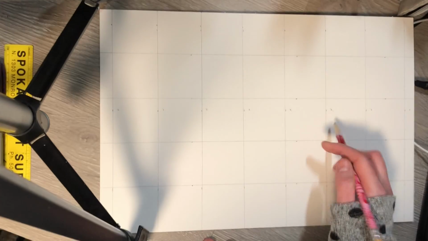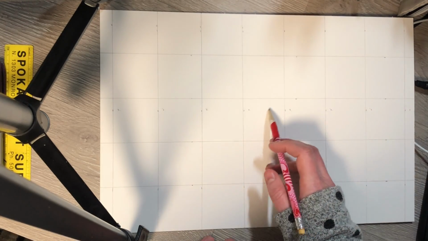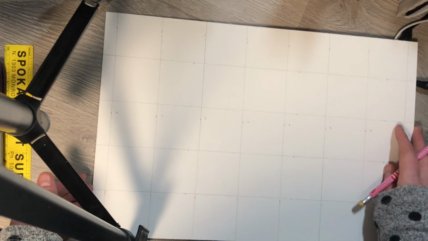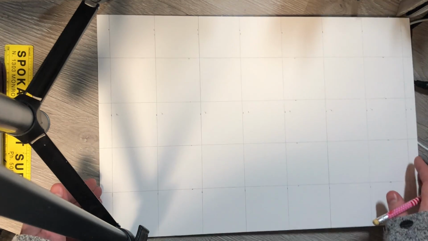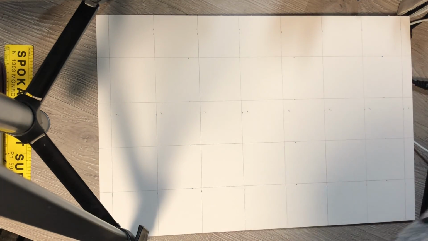And you can see I screwed up at one point. I got confused. Can you see that? Those little extra marks, I messed up. I can just erase those. It's not a big deal. Now I want to show you how we're actually using this.